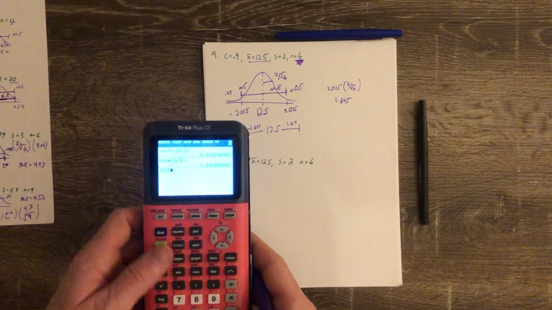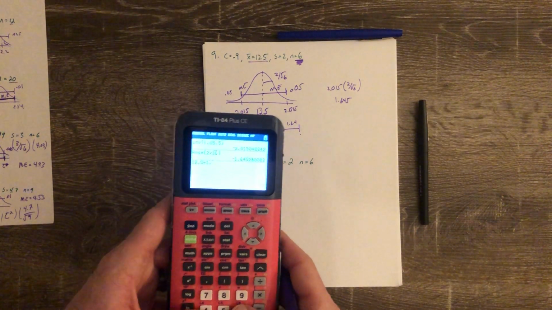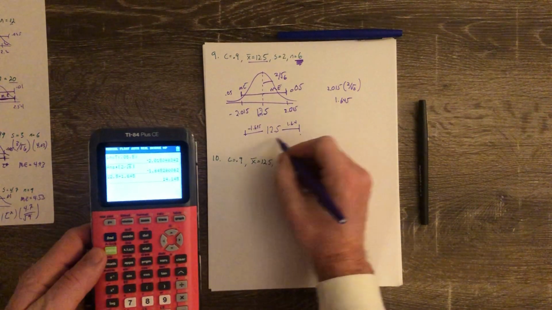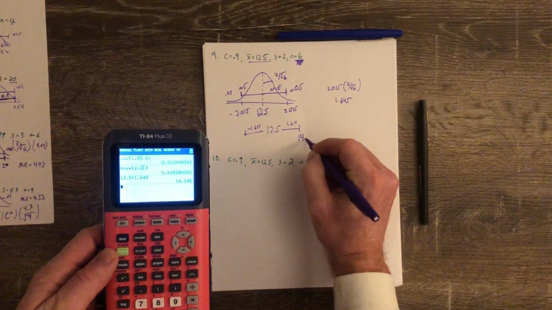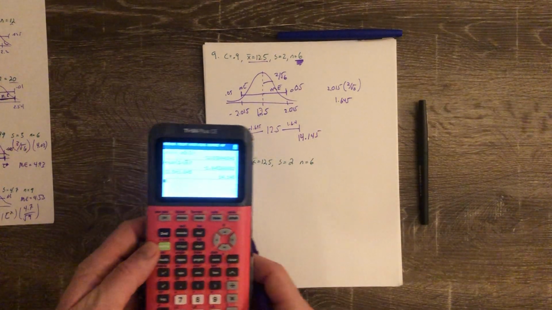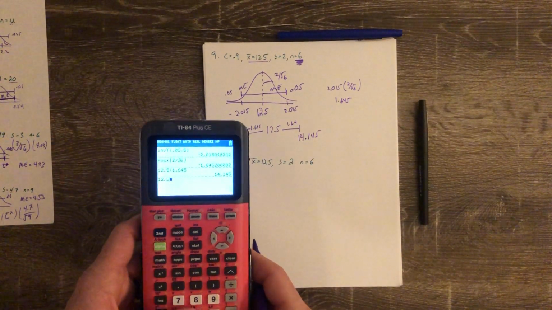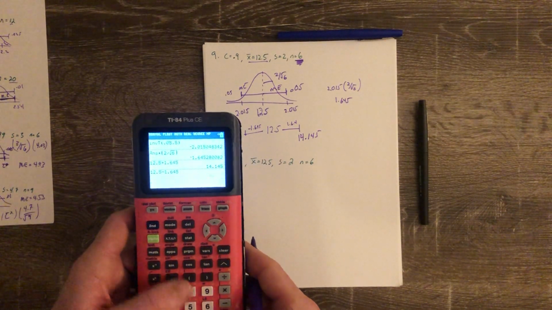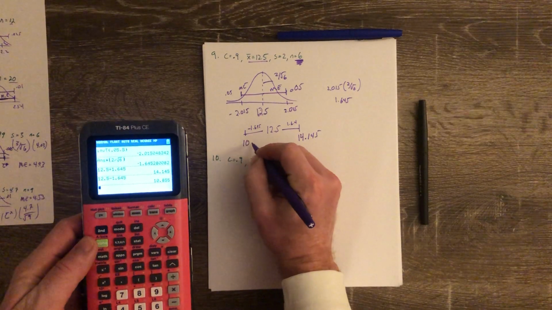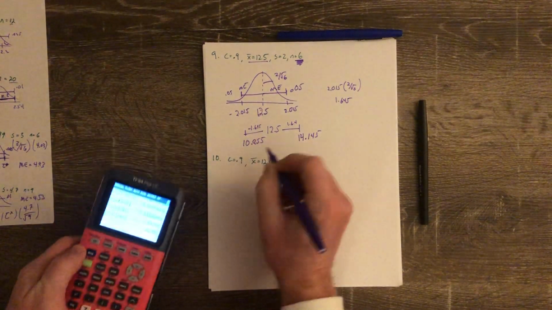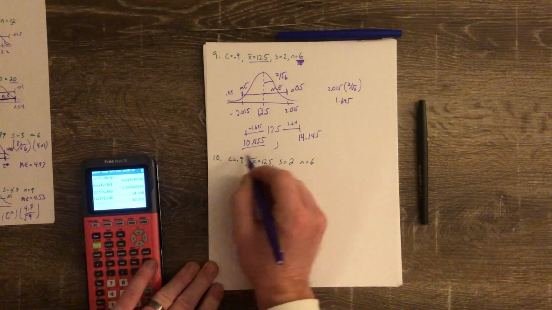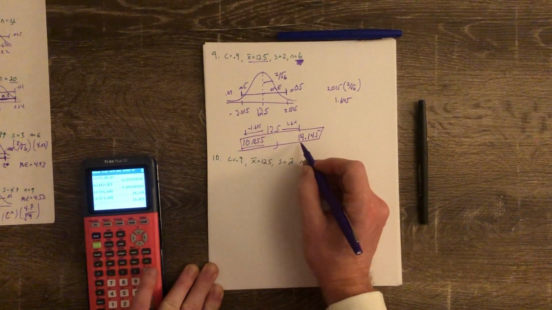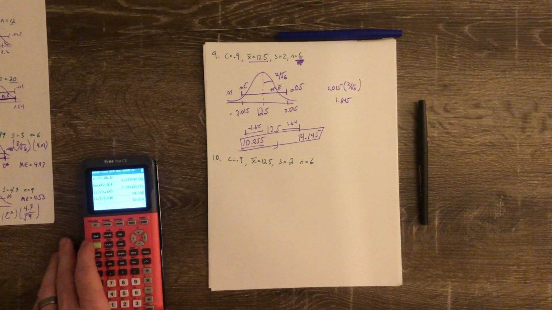So let's do 12.5 plus 1.645. So 12.5, 14.145. And then I'll do the same thing, 12.5 minus 1.645. That's 10.855. So I'm 90% confident that the true mean is somewhere between 10.8 and 14.14.